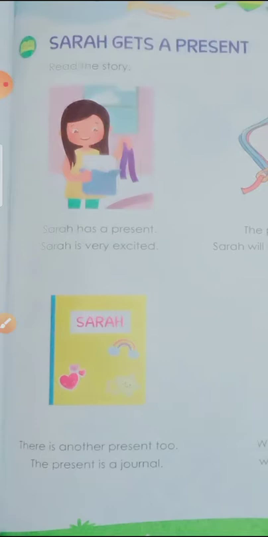Think about what you use your journal for in math class. Yes, a journal is a book to write or draw in. Again, a journal is a book to write or draw in. If you had a journal, you would write in it.